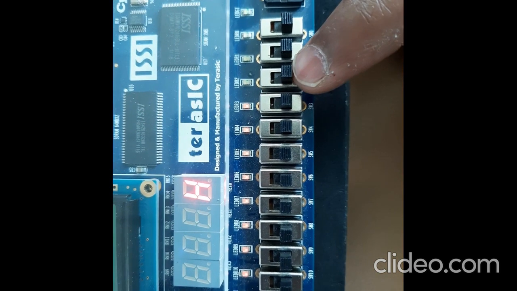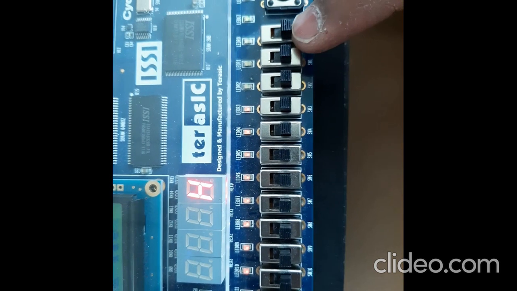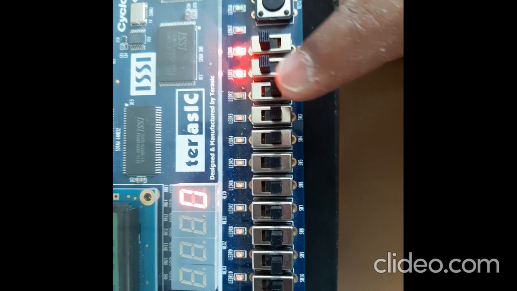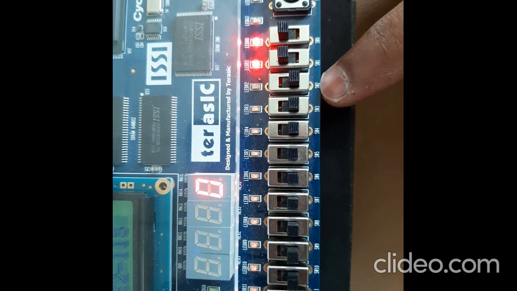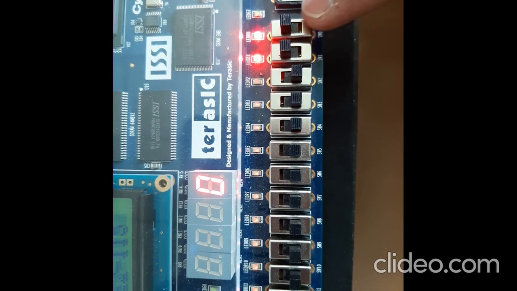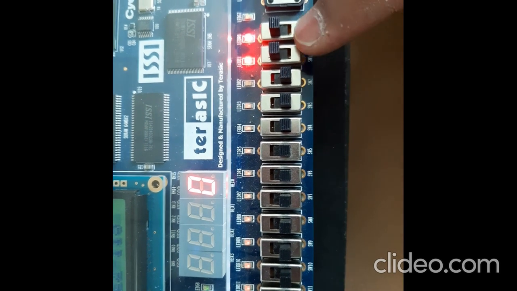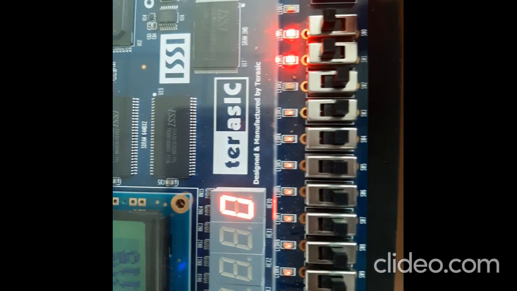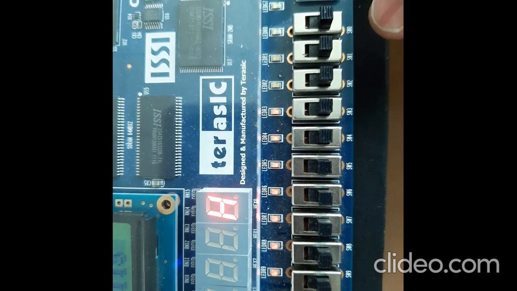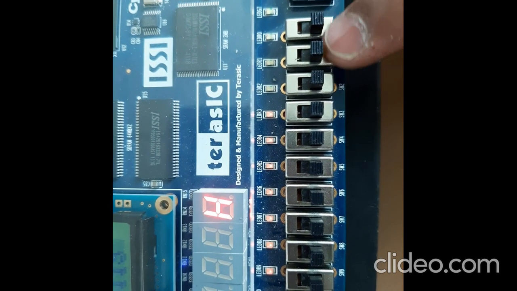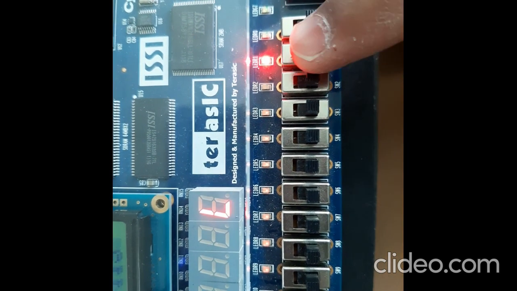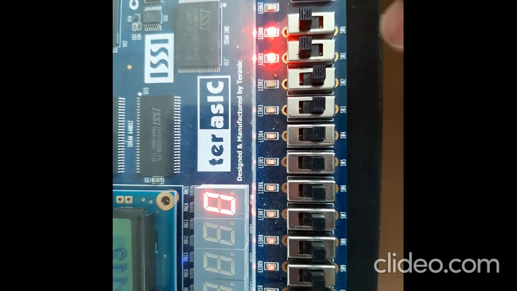And when I make it 0 1 1, the output is O. So we can see it once more: 0 0 0 H, 0 0 1 E, 0 1 0 L, 0 1 1 it is O. So that's all for today. Thank you.